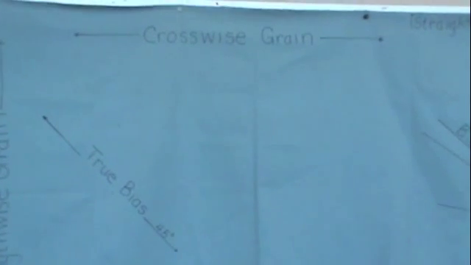Now that you have your garment fabric, let's look at a few definitions for understanding it. First, the selvage is a firmly woven strip along each lengthwise edge of the fabric. It provides a finished edge. The lengthwise grain runs parallel to it, while the crosswise grain runs perpendicular. The bias is any diagonal that intersects each of these grains. A true bias is a 45-degree angle.